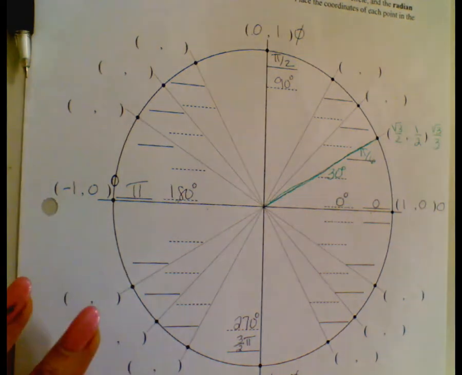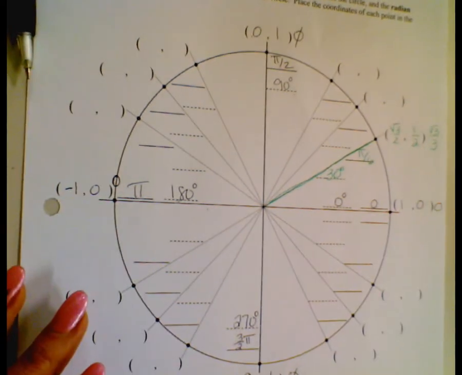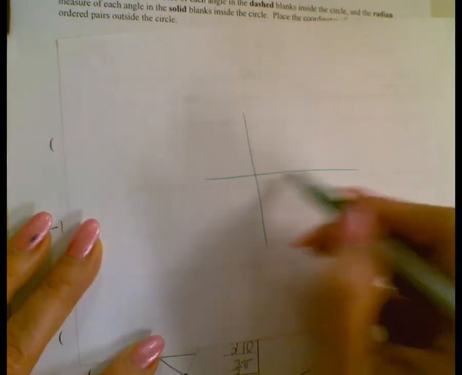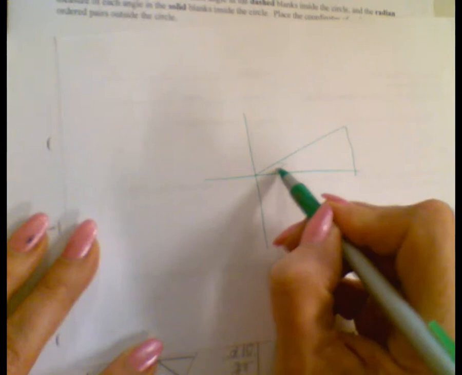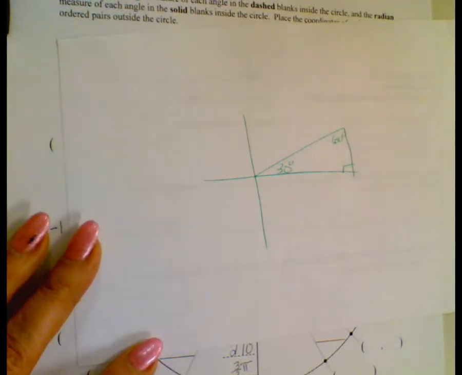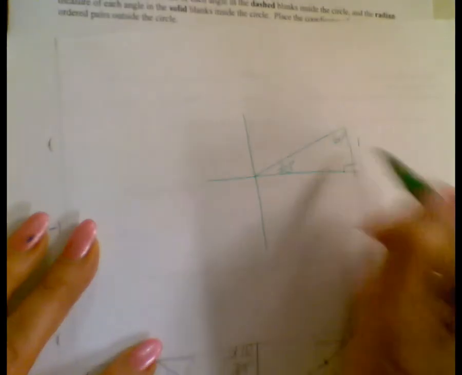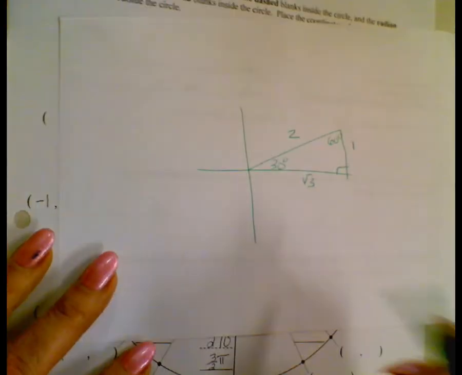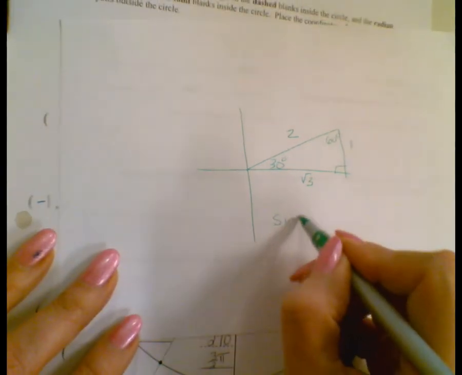I will show this. What we did yesterday was this. If you draw a triangle and it's 30 degrees, the short side is 1, the hypotenuse is double that, and the long leg is radical 3. That was from yesterday's notes. Oops, can't see that. So if I said, what is the sine of 30?